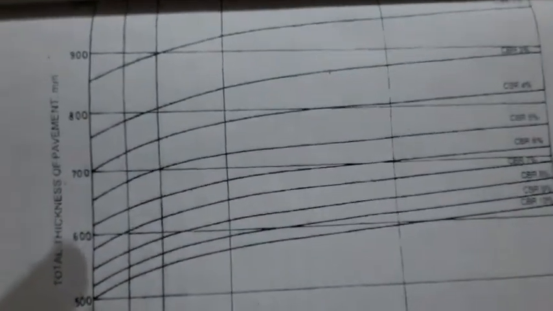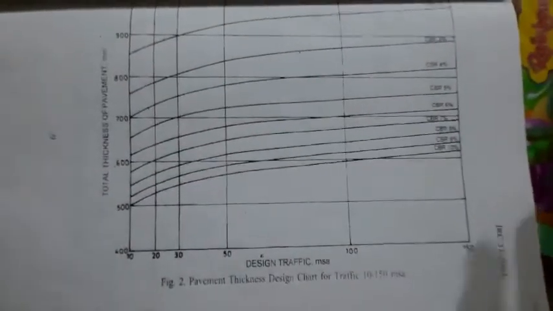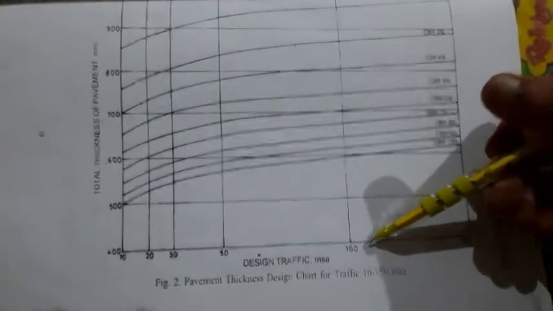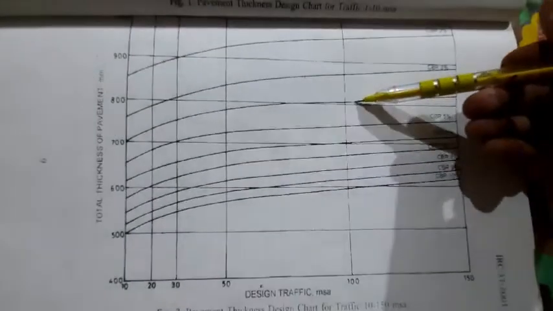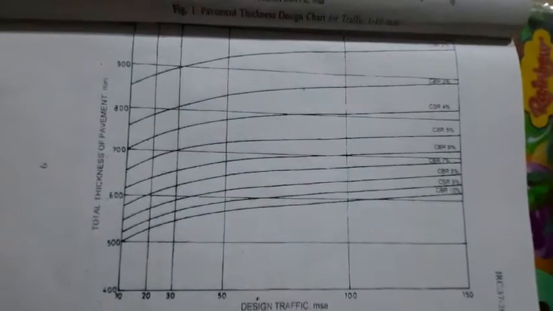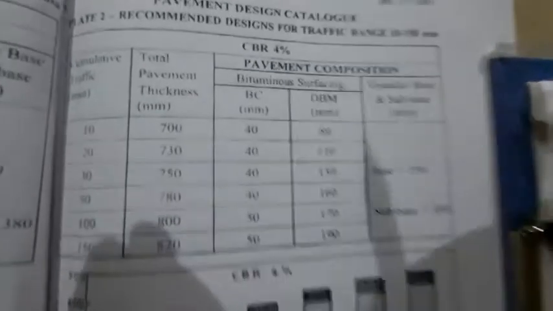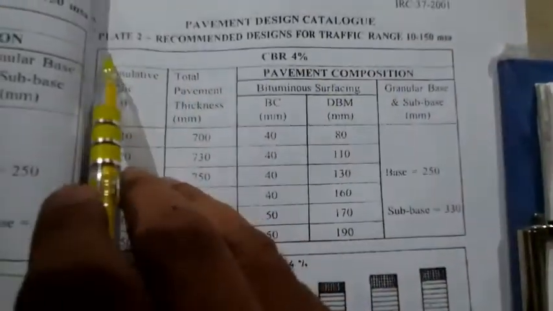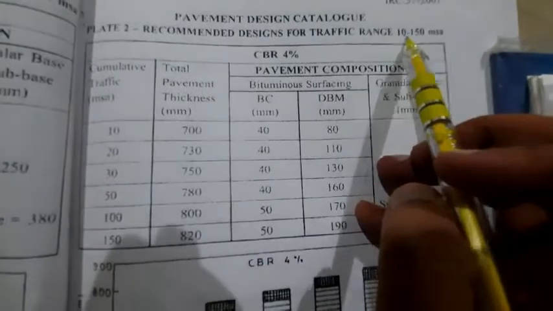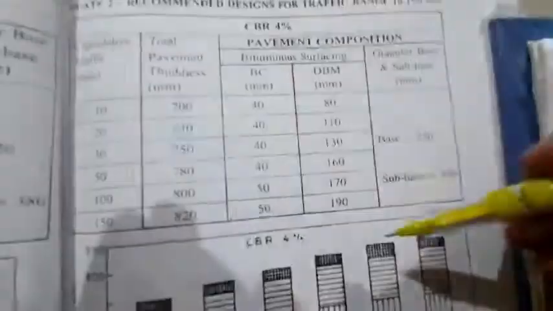Clear? So to find the composition, I have to go for plate 2, which has the CBR 4%. This is how you have to refer to the graph. 123 is somewhere here. It goes here, and will cut the 4% CBR. Then if I take it here, it comes around here on the y-axis. So that's going to be my 810 mm, the total thickness of my pavement. This is plate 2. The range is 150 MSA, and this is 4% CBR. So I'm going to find the compositions.